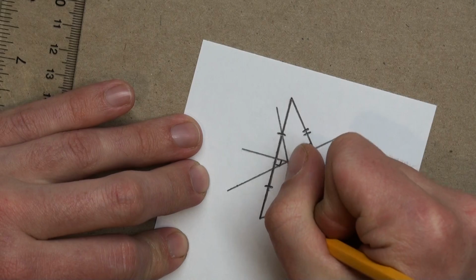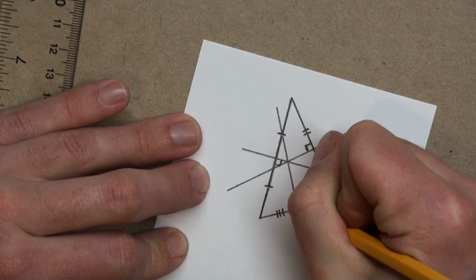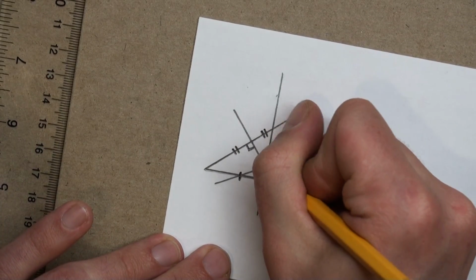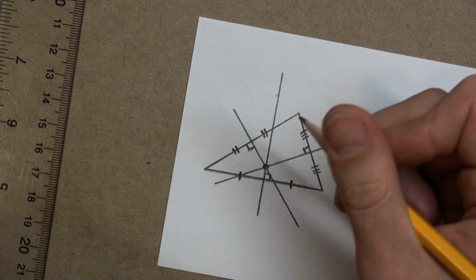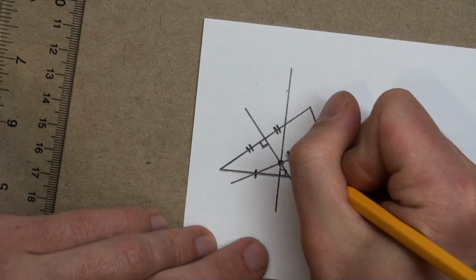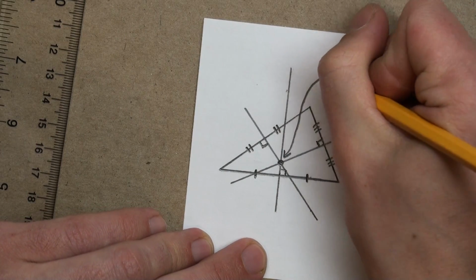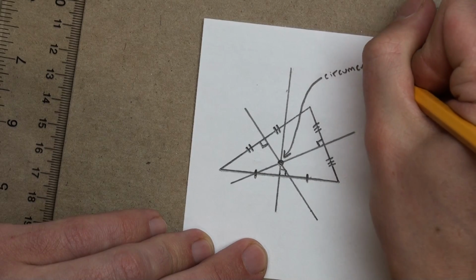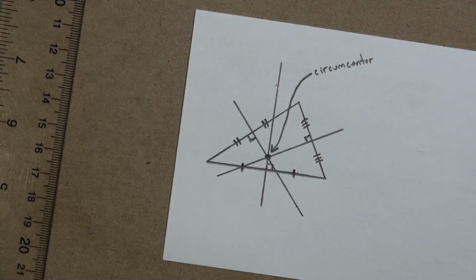And this side is congruent to this side, and this is 90 degrees. And they're all going to meet at this point, okay, which is called the circumcenter.